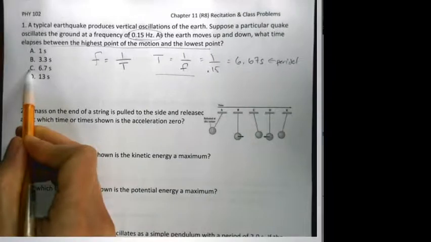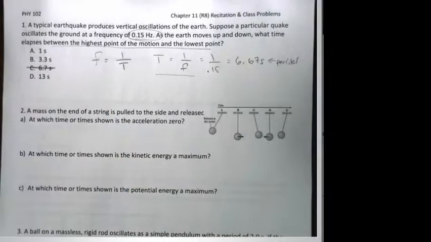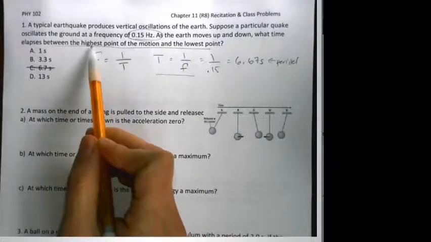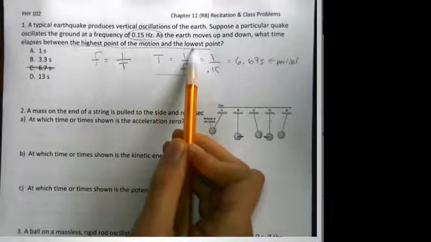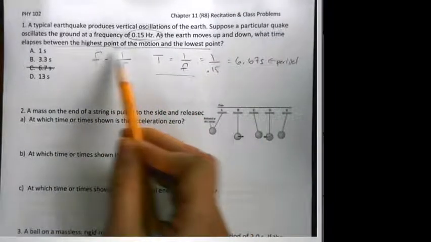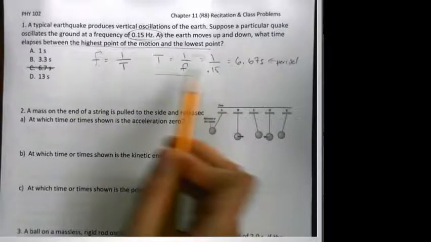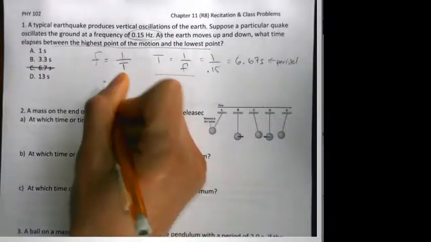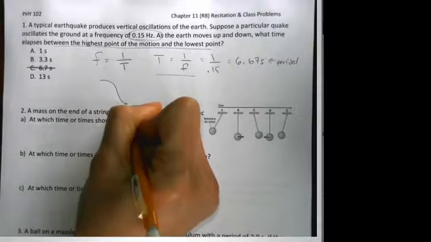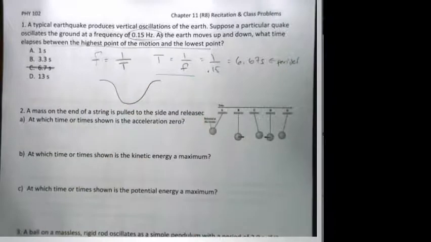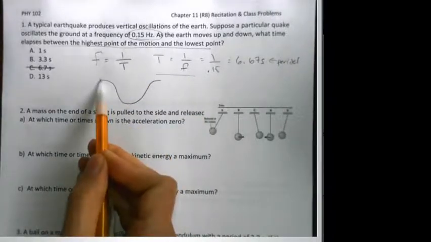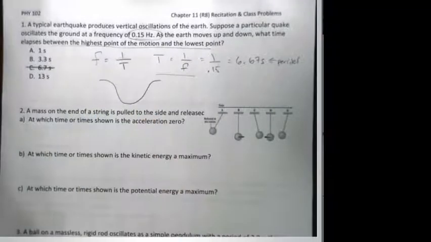But you would be incorrect to circle C here, because we are looking for the time between the highest point and the lowest point of motion. That is actually only half of a period. A full period would be the highest point of the motion down to the lowest point of the motion, back up to the highest point again. Right? That would be a full period, where we start and end at the same spot.